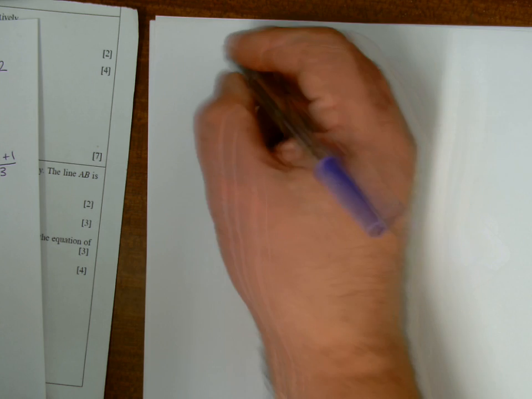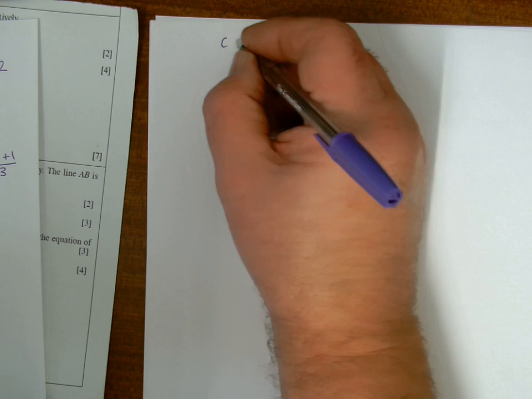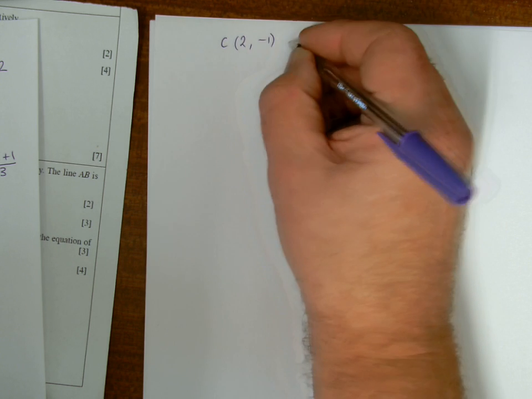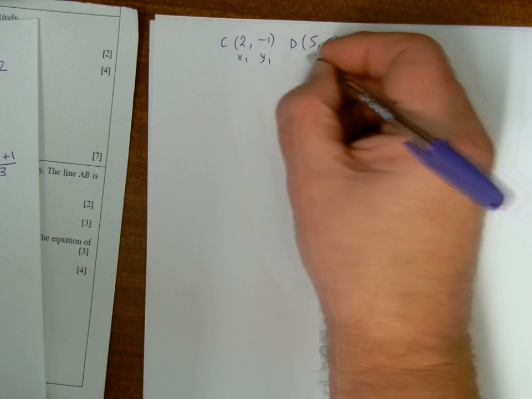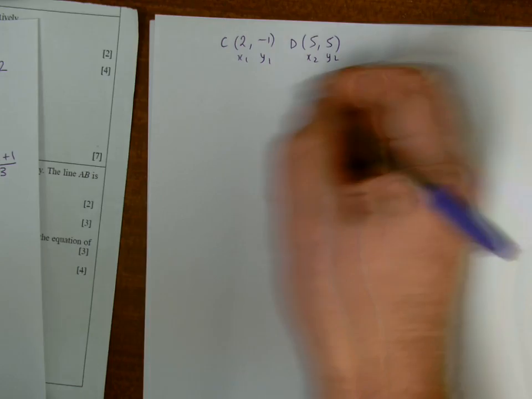So substituting what I've got in, put it back here again. C is (2, -1), D is (5, 5). That's my x1, y1, x2, y2, and my formula.